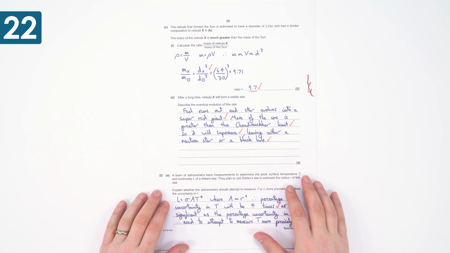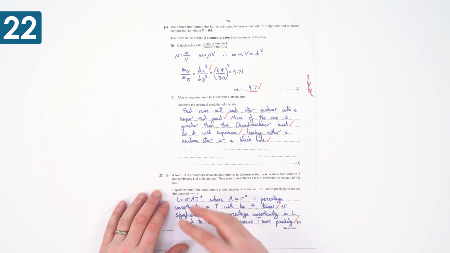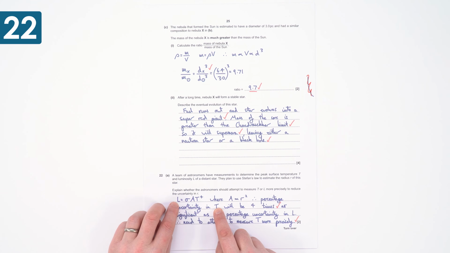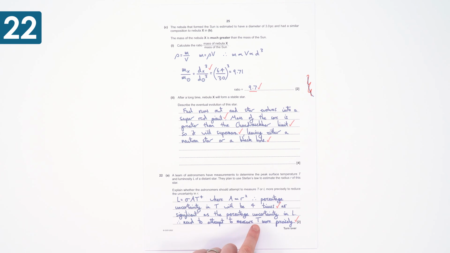22 is really starting with a question about uncertainty, but in the context of measurements in space. Now, of course, if we're trying to find R, we need to know L and we need to know T, but here T is raised to the power 4. So any percentage uncertainty in T is going to have 4 times the significance of any percentage uncertainty in L, and therefore you need to attempt to measure T more precisely.